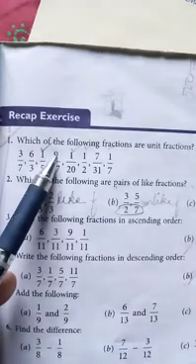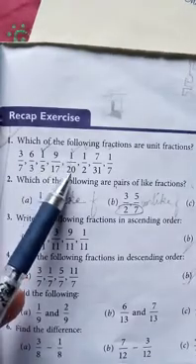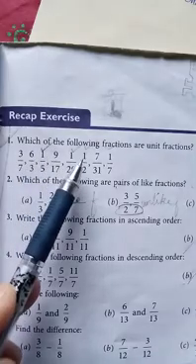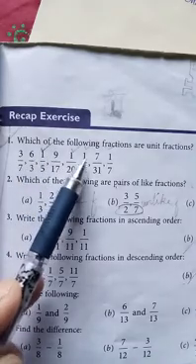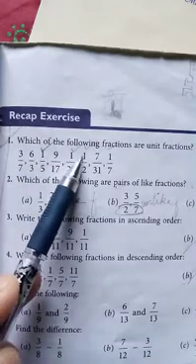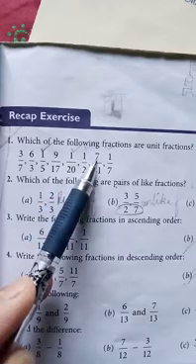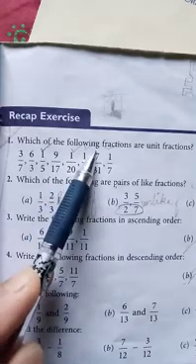Here 9, so it is not. Here we have 1 by 20. Numerator is 1, so it is a unit fraction. Here 1 by 2. So we have 1, so it's a unit fraction. Here 7 by 31. This is 7, so it is not. 1 by 7, it is.